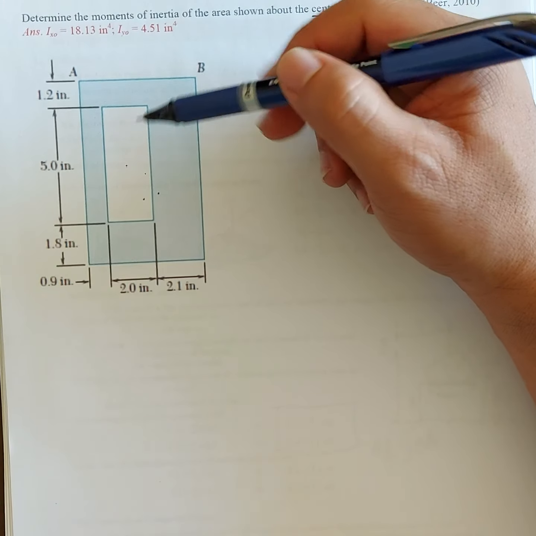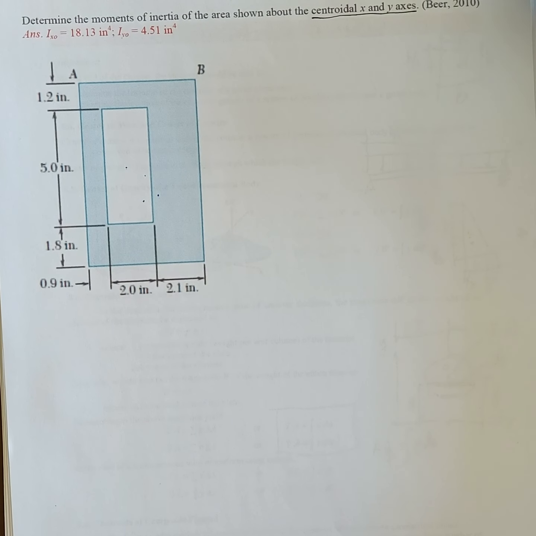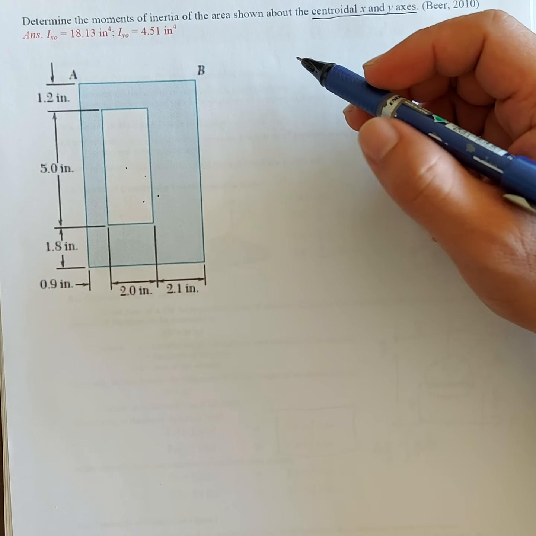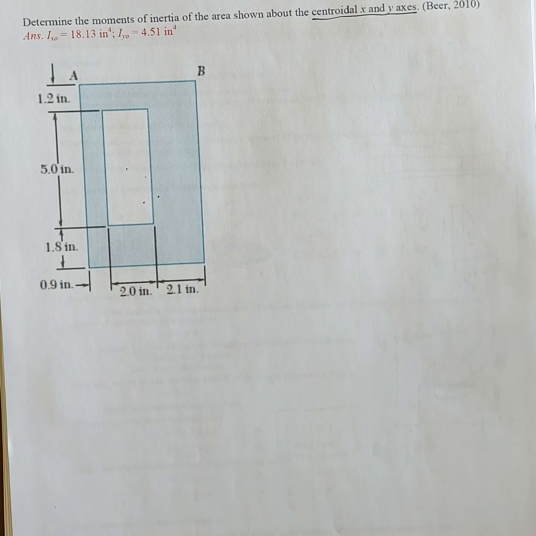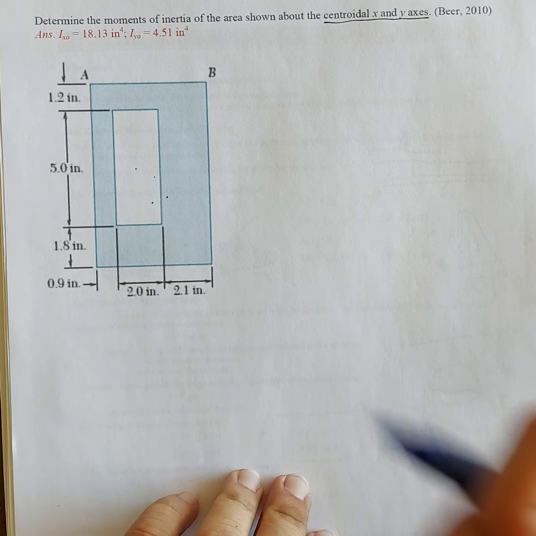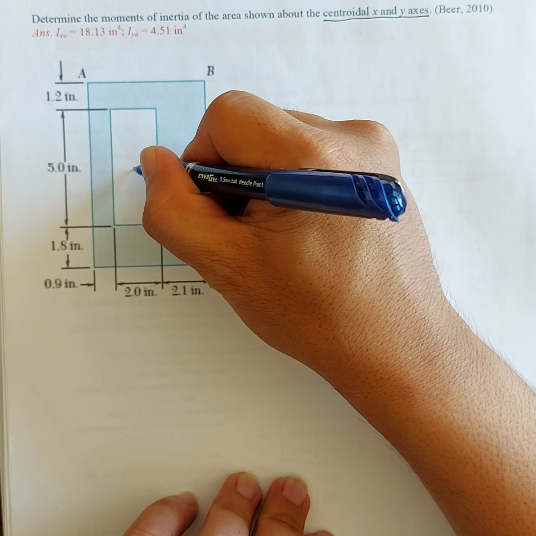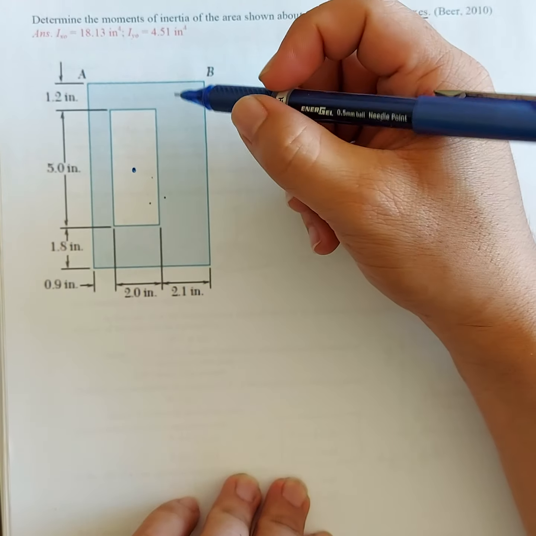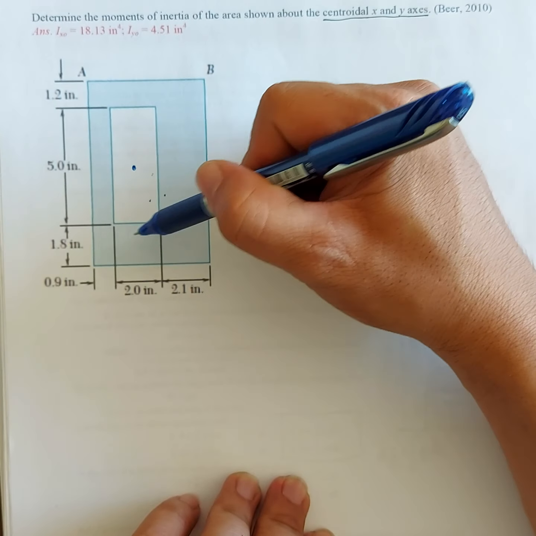Ito lang gawin natin sa pag-solve ng centroid, tapos yung moment of inertia, ganun din. So we have to identify yung centroid. Wait lang. So ito yung center nitong maliit na rectangle. Ito yung hollow part.